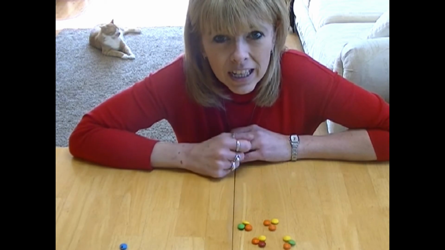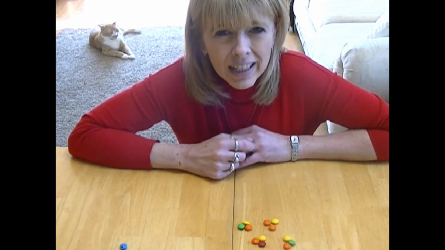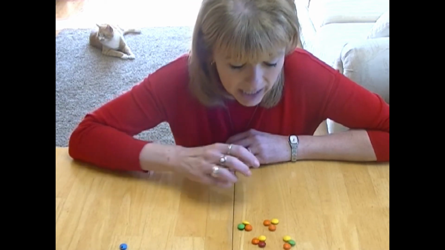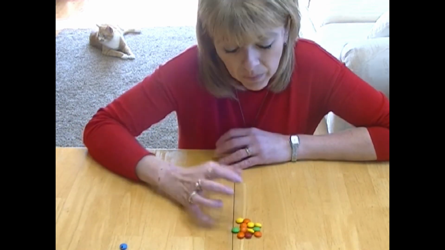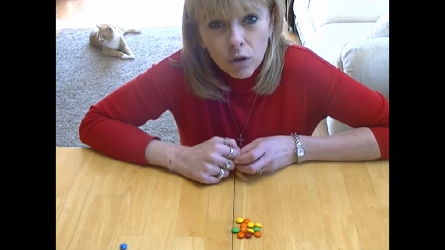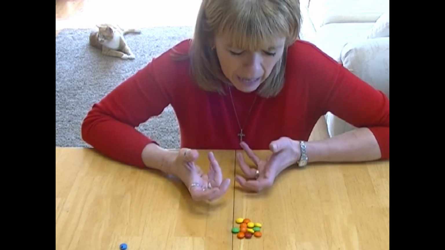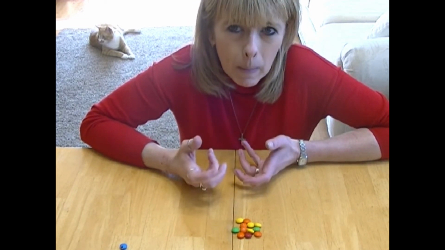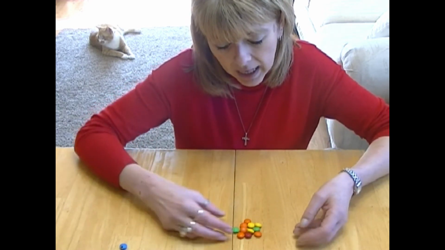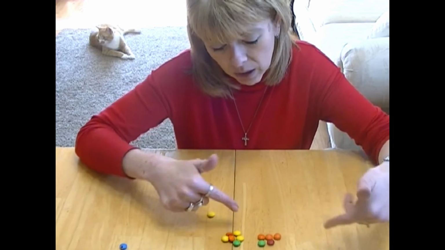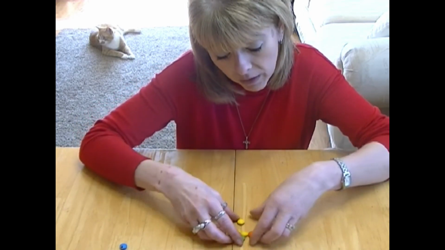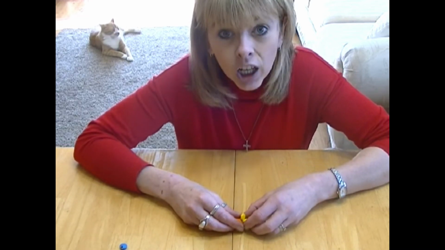Now, I'm going to give you just a little bit of time, and I want you to see how many different ways you can break these 12 counters up into equal groups. I showed you how to break them into 4 equal groups of 3, but how many equal groups can you break them up into without having any left over? So it wouldn't count if I had a couple equal groups, but then there was one left over. They have to be equal groups, and you have to use all of these 12 counters. Ready, set, go.